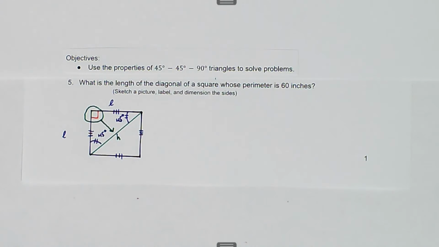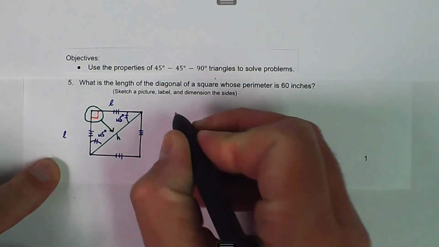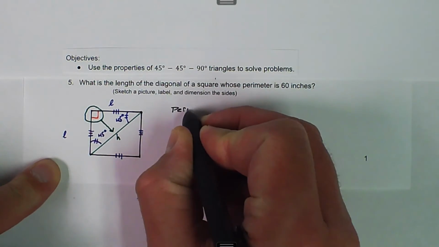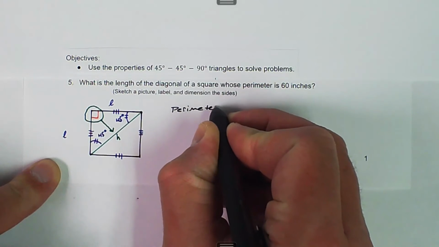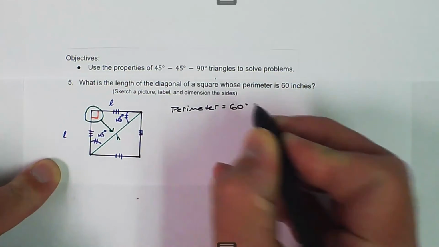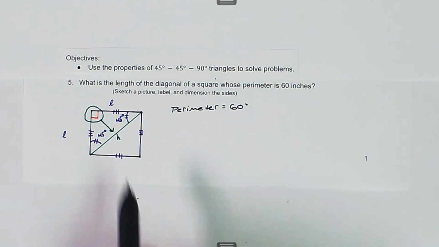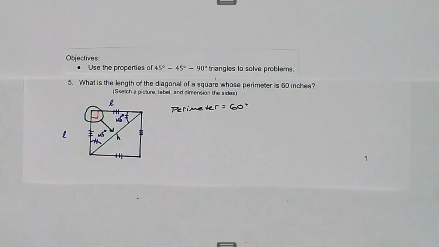Now we can calculate our h value. So the perimeter is equal to 60 inches. And all the sides are congruent.